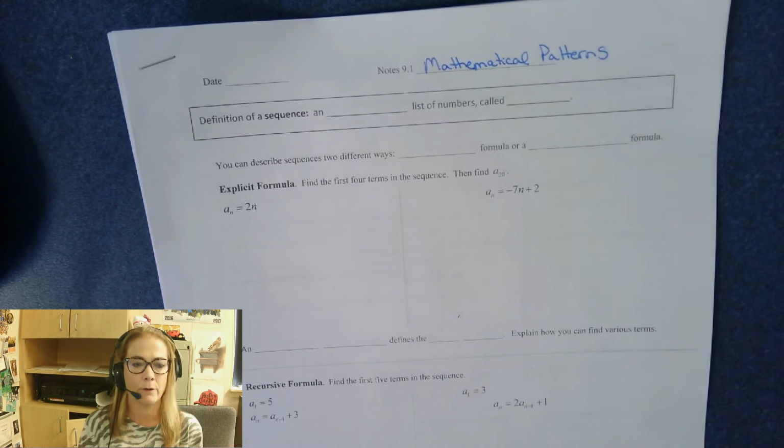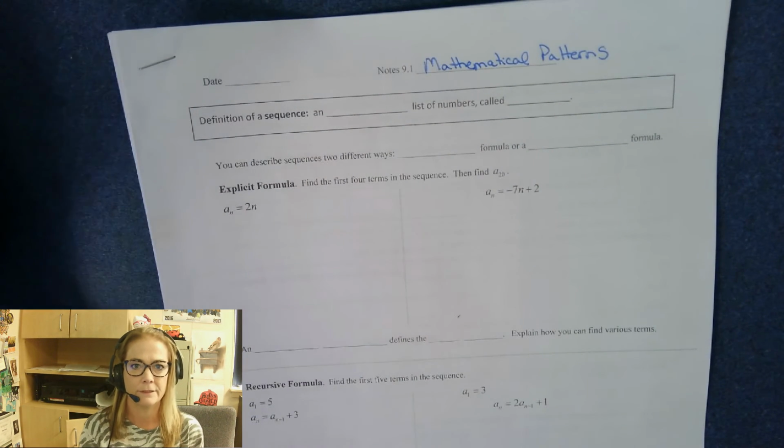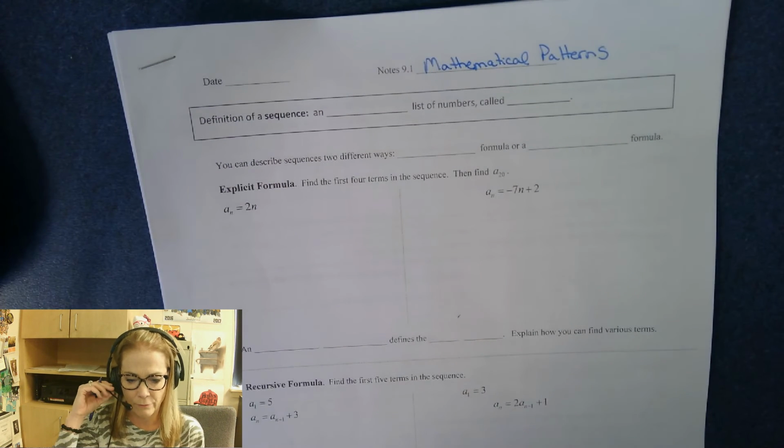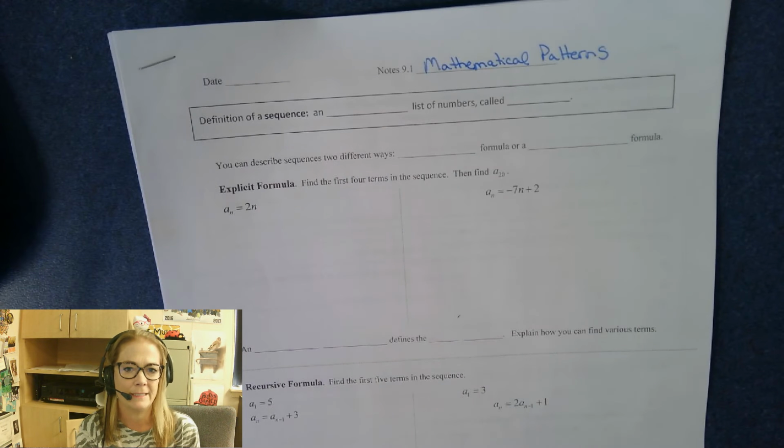All right, so mathematical patterns. We're going to learn lots of different ways in which we can form sequences, which is basically just a list of numbers that come from some sort of pattern, a list of numbers where you can see a consistent pattern from term to term. And that's what this chapter is about. It doesn't feel a lot like algebra. It's kind of a chapter in and of its own.